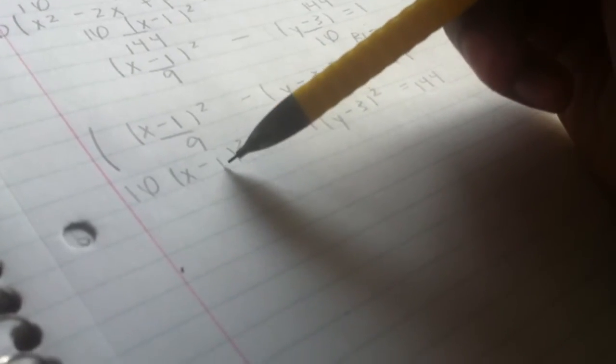Right, so now we're going to factor the x minus 1 squared and the y minus 3 squared, and we get, leaving the 16 and the -9 on the outside, x squared minus 2x plus 1 and y squared minus 6y plus 9 equals 144.